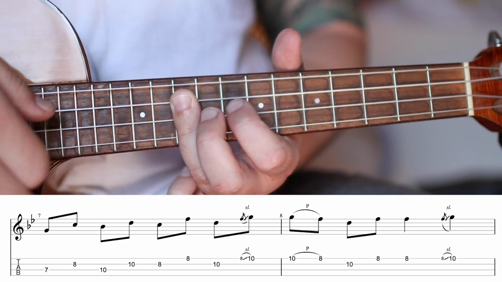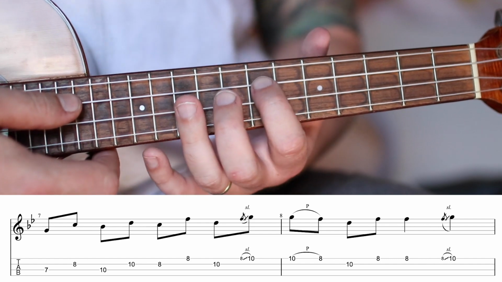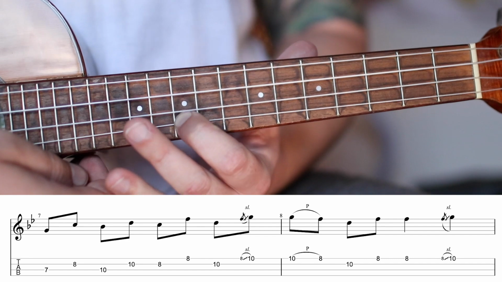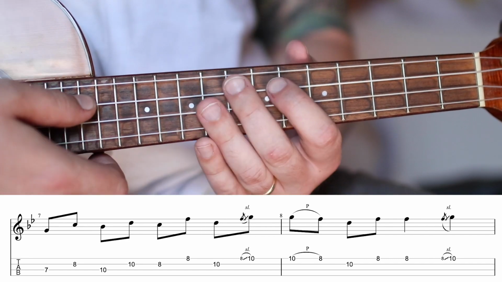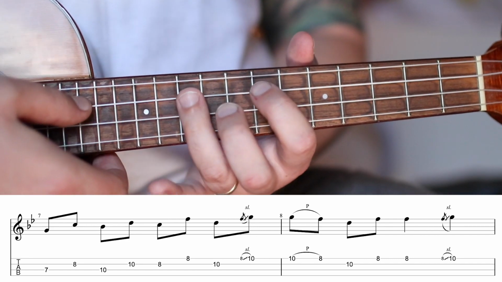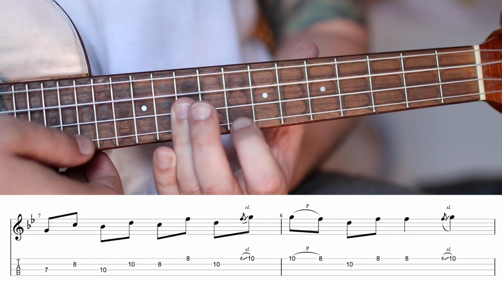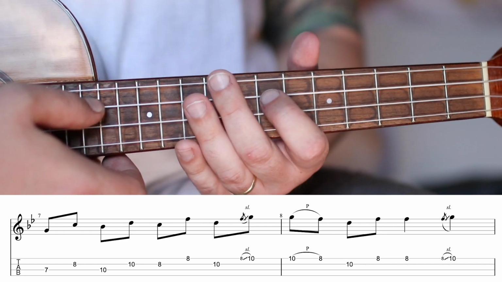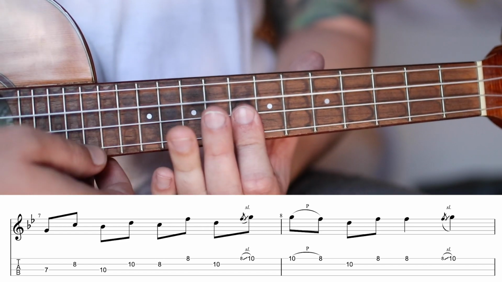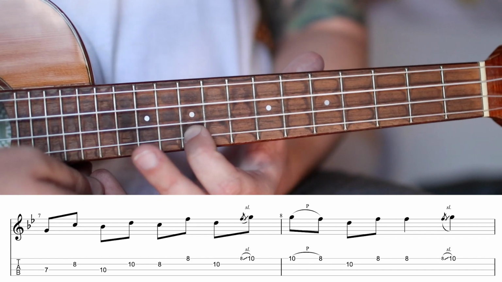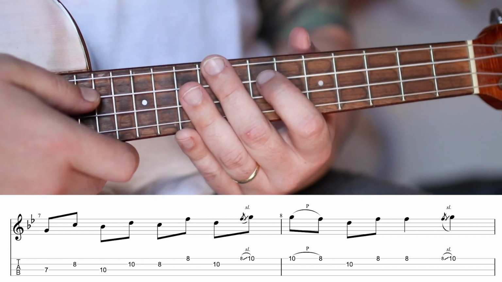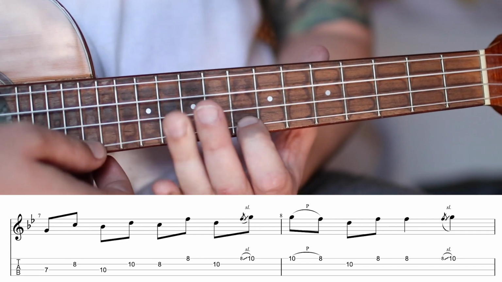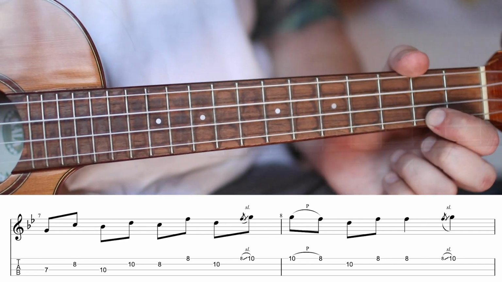1 and 2 and, oh, maybe not as straightforward as I thought. 1 and 2 and 3 and 4 and, 1 and 2 and 3 and 4 and, yeah.